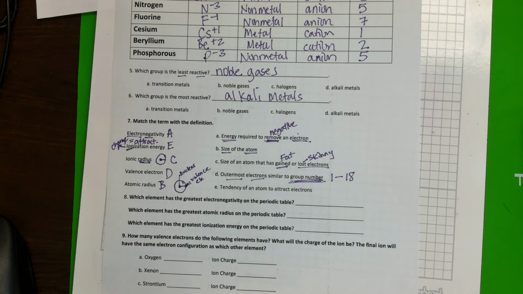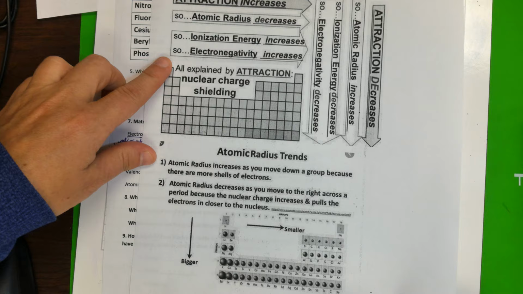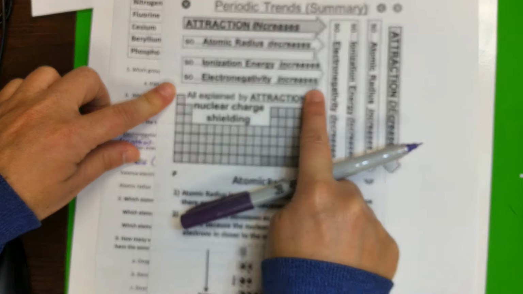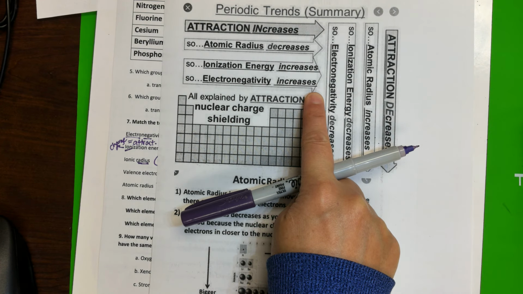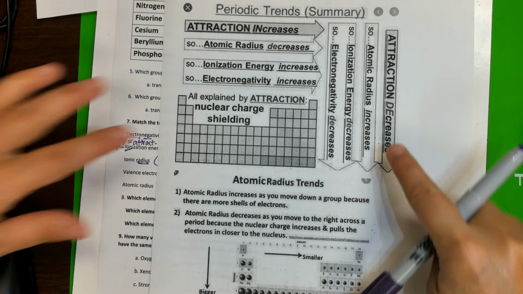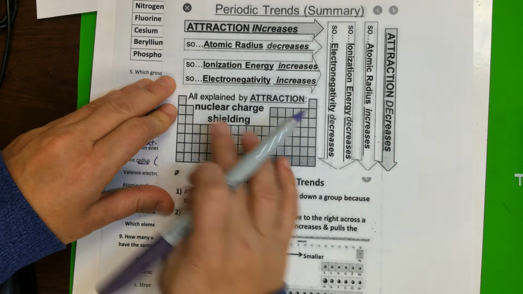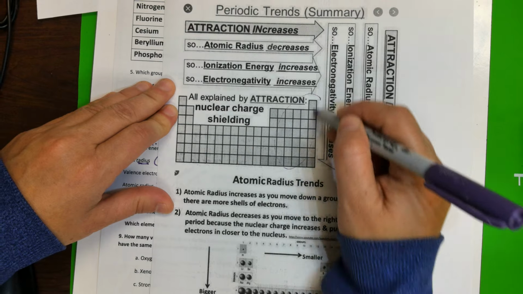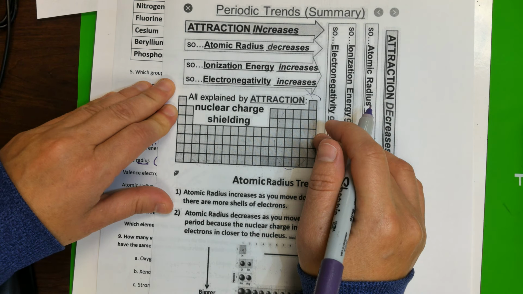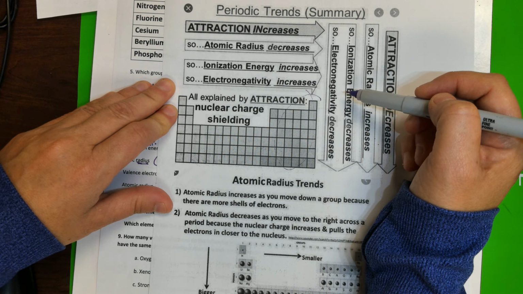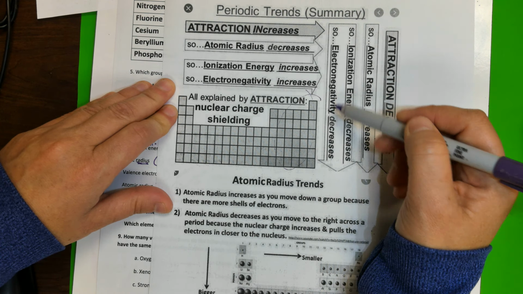And I'm going to be looking at that. So if you look at that, greatest electronegativity. Electronegativity increases as it goes from left to right. So these right here are the highest, because electronegativity decreases as it goes down.